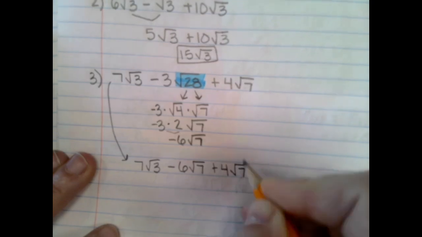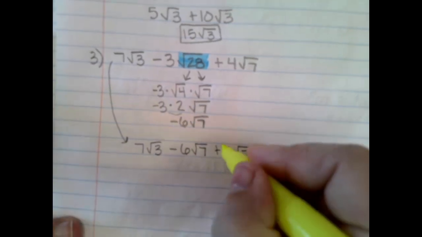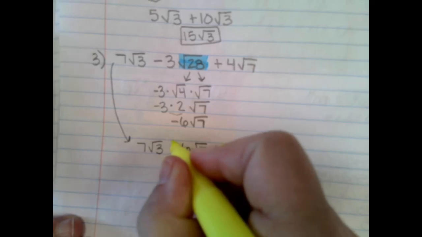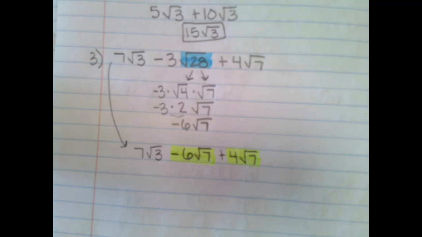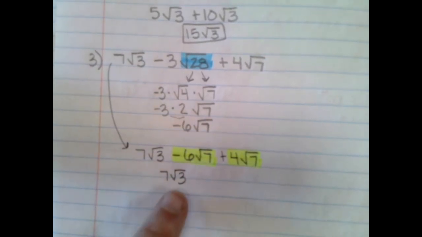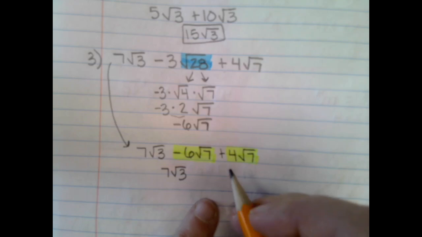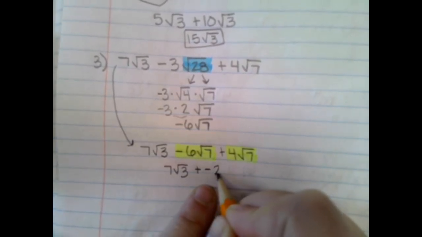So we just simplified that inside amount. And now that we simplified it, do we have any parts that we can combine? Yeah, the square roots of 7. So if you want to go back to that other highlighter, you can show that we're combining those 7s. When we combine negative 6 square root of 7 and 4 square root of 7, the only things that we're actually putting together are the coefficients, the numbers on the outside. So we're just thinking, what's negative 6 plus 4? Negative 2.